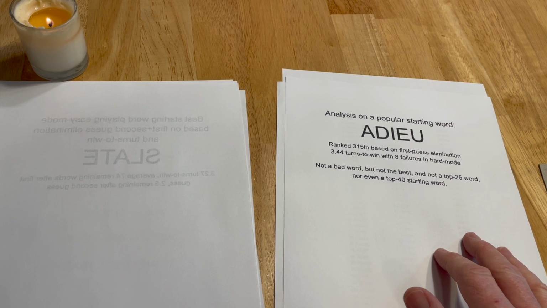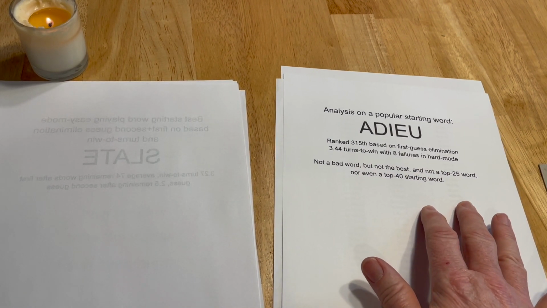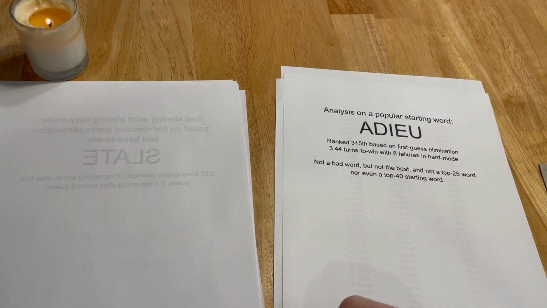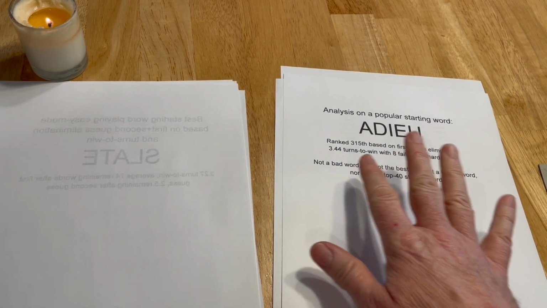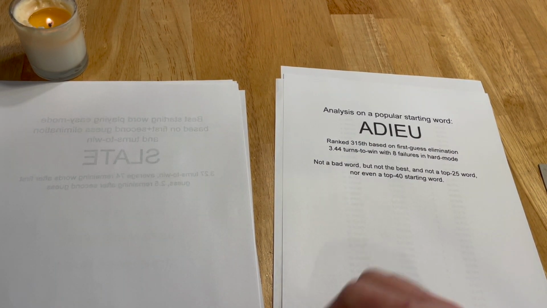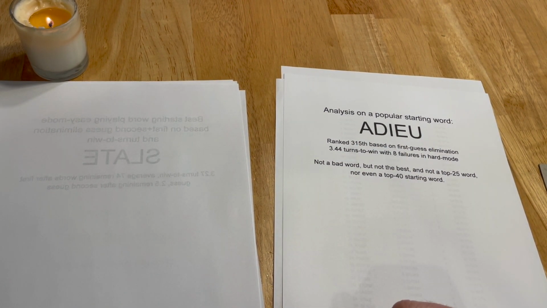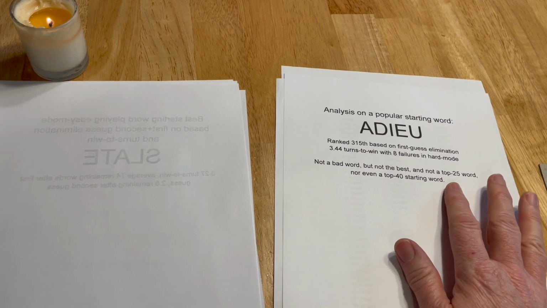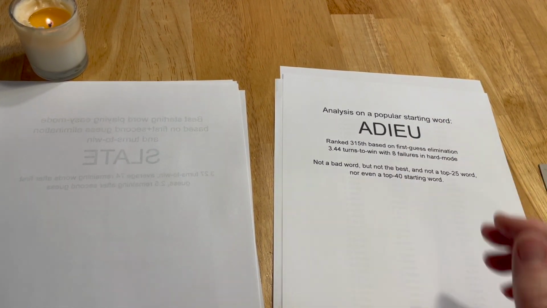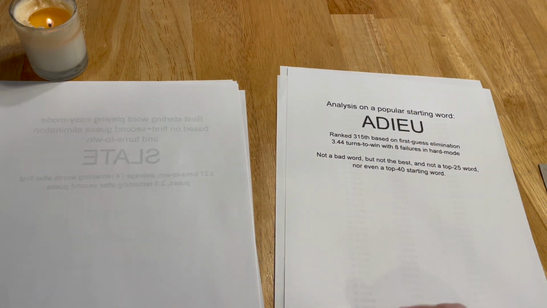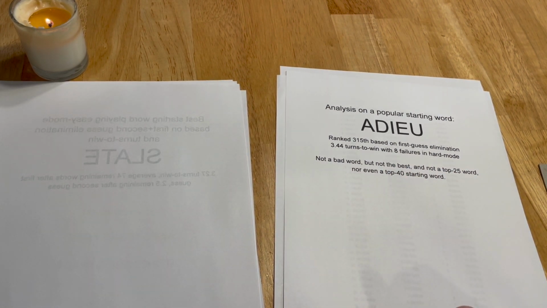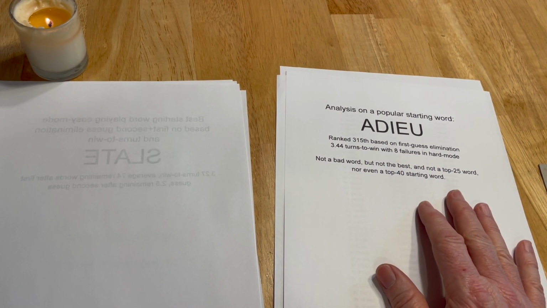It's not a bad word. And playing adieu as your opening word will probably still give you a good chance to solve the puzzle. According to my simulation, you'll solve the puzzle on average in 3.44 turns. You have the potential, I should say, to solve the puzzle in an average of 3.44 turns if you can play as well as the simulator plays. So it's not a terrible word, but it's not the best word. So everybody that thinks they have found a magic word with adieu, mathematically you haven't. Again, it's a good word, but it's absolutely not the best word.